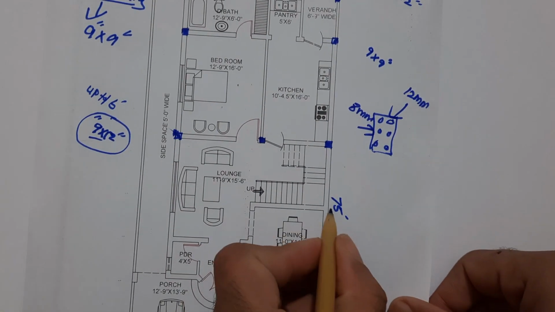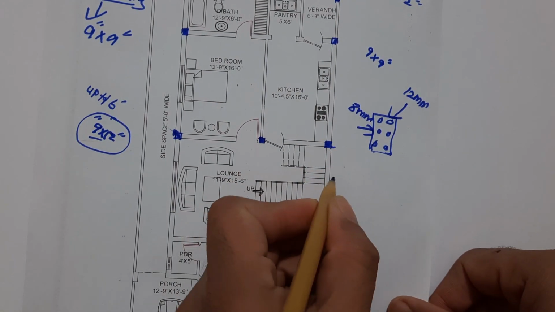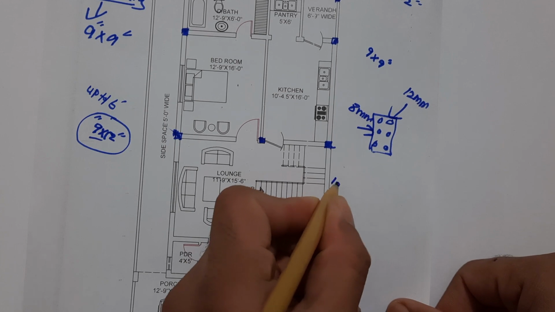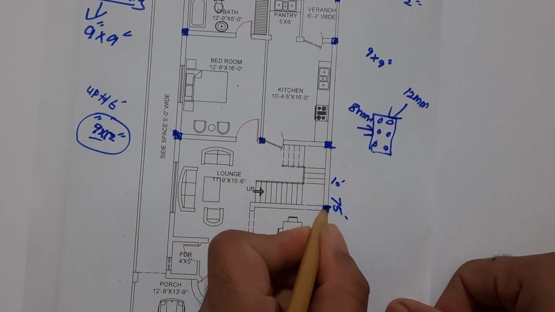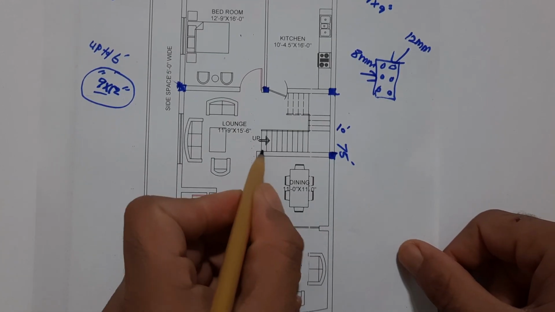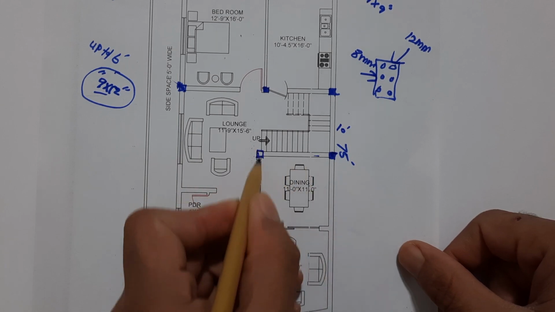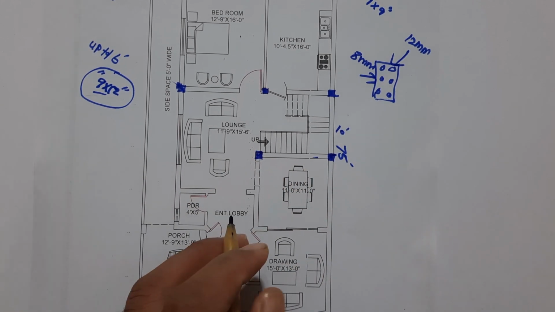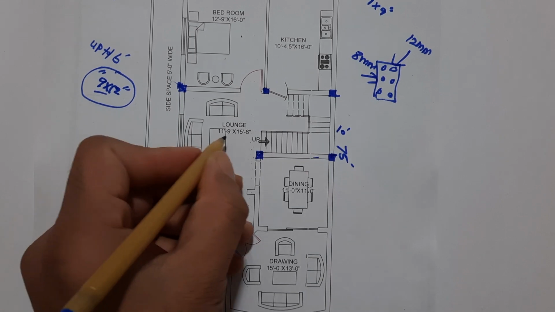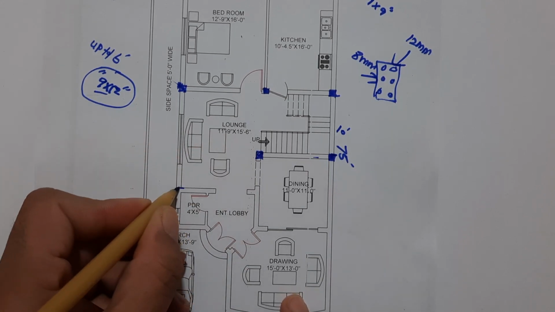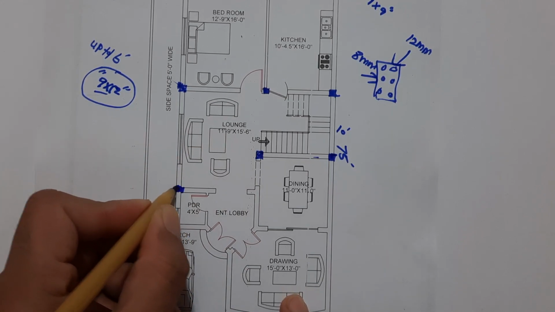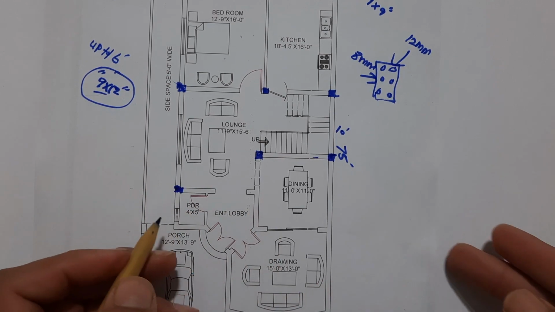Next, guys, you can see here the width, so this is about 10 feet. So here we are able to provide the column position. Next, guys, this is the junction of this wall and also this. Now, guys, you can see here, this is 15 feet 6 inches. So again, you can provide the column. You can fix the column here. This is the position of the column.